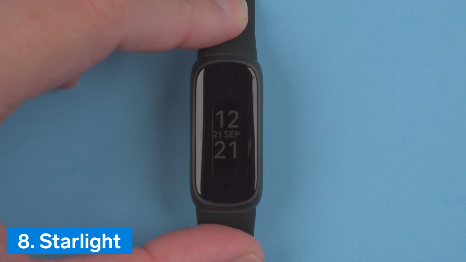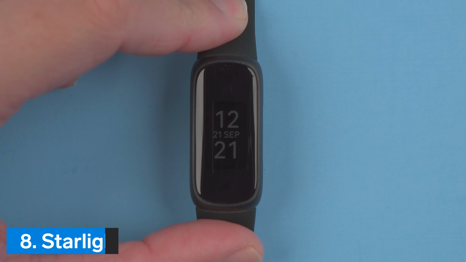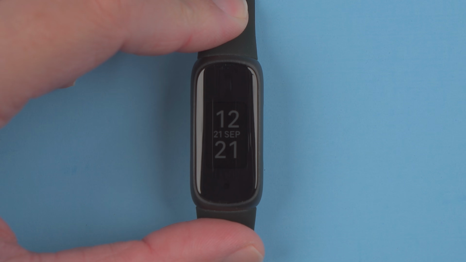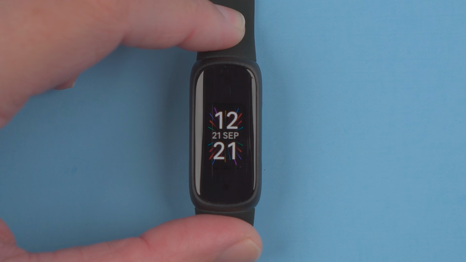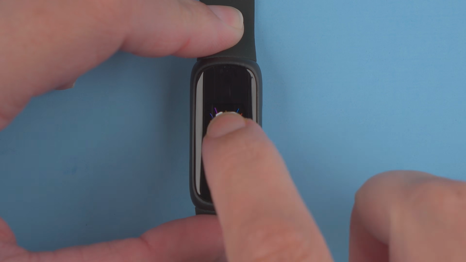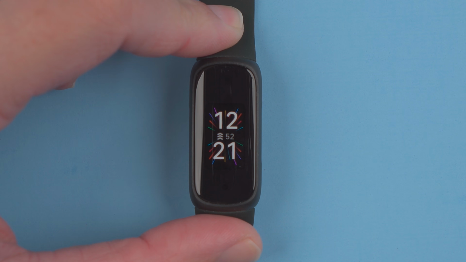This face is called Starlight. For the always on version shown here, you can see the hours and minutes of time along with the month and the day of the month. If I wake it up, we have a little animation here in the background. And if we tap, that middle stat turns into active zone minutes, steps, heart rate, total calories burned, distance, and we're back to the date.